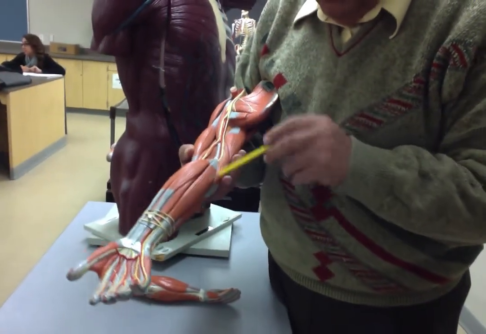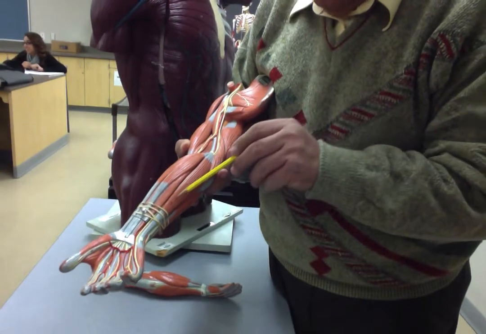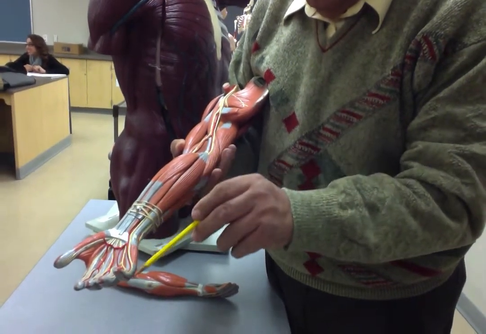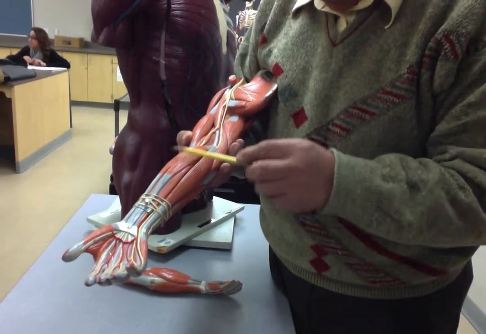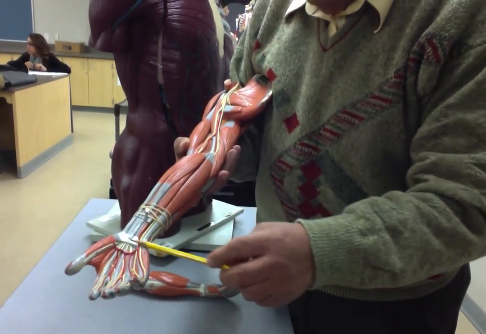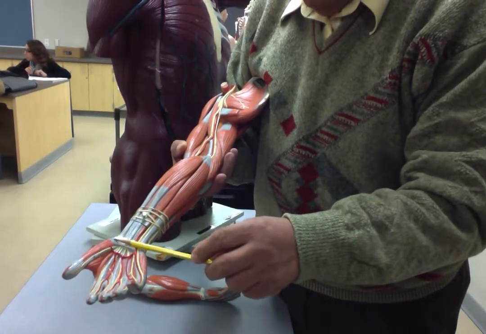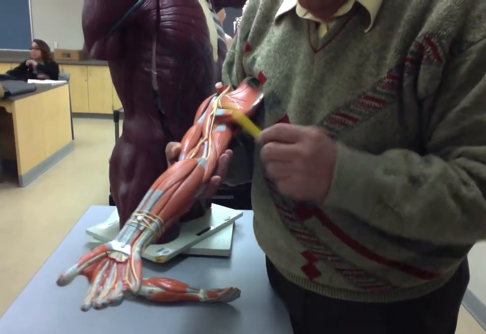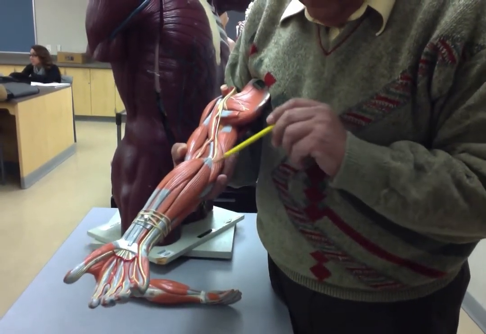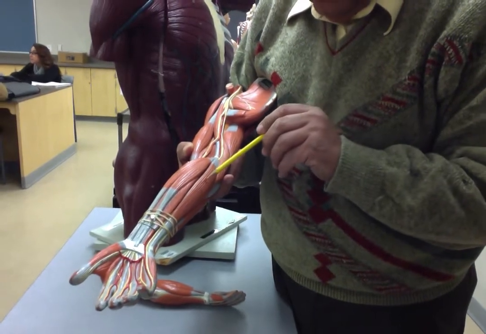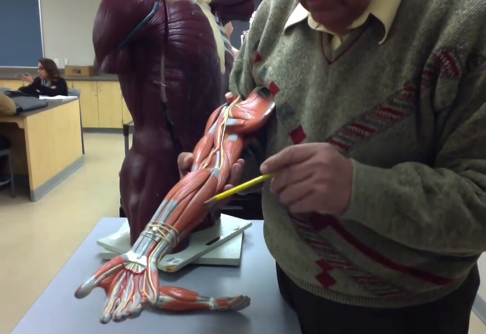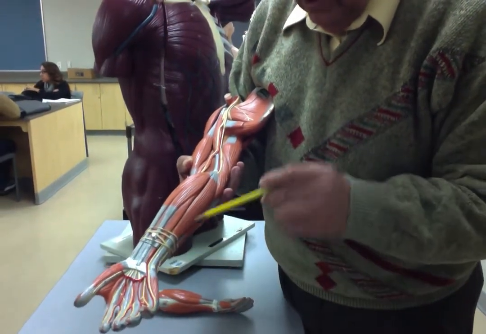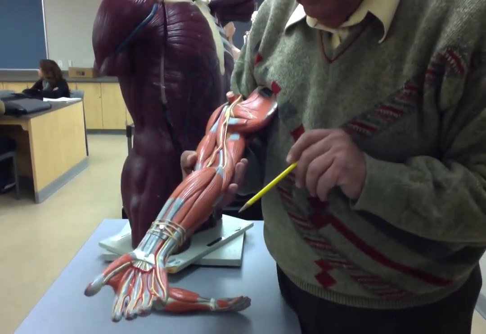So let's start with this one. This most medial muscle ending into the medial side of the hand like this. They all end into the carpal bones. The 8 bones make the rest. So this is the first one. Flexor carpi ulnaris. Flexor because it makes flexion. Carpi because it ends in the carpal bone. Ulnaris because it's most medial.